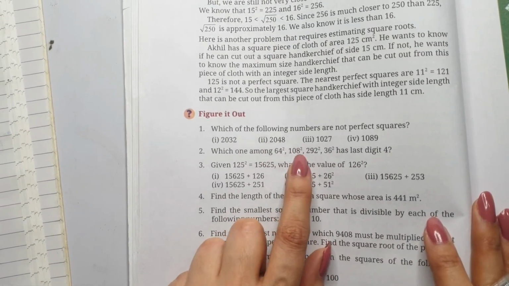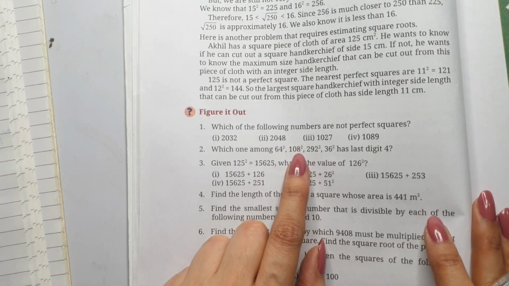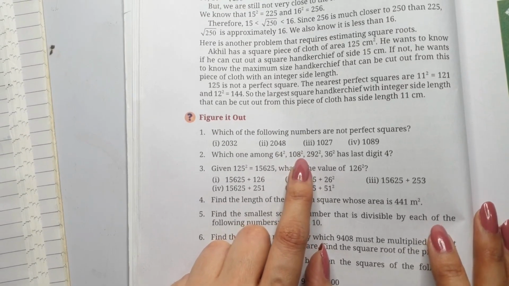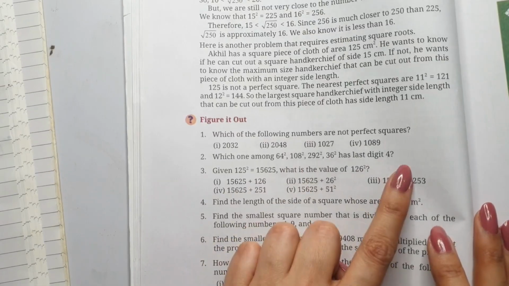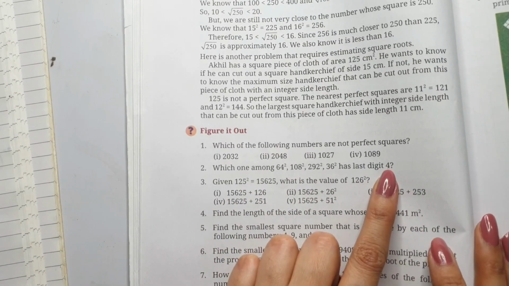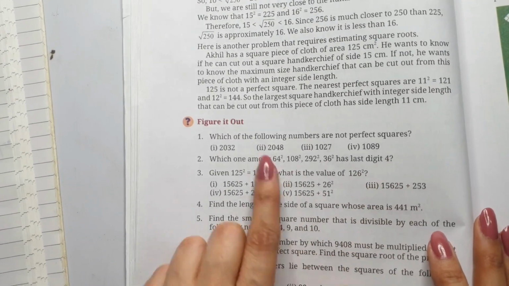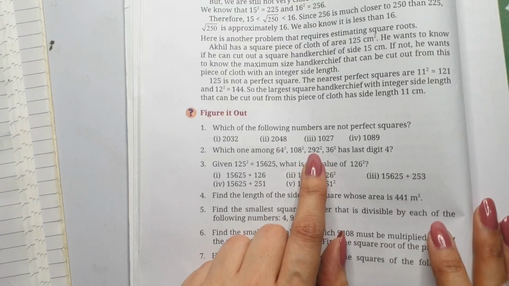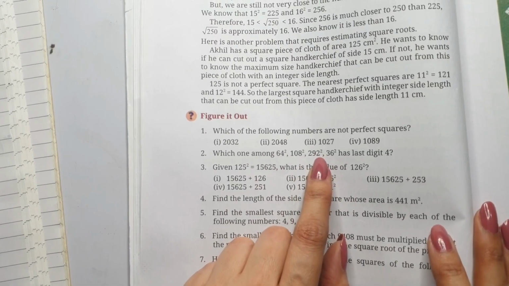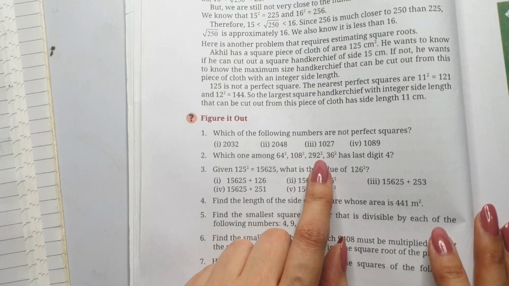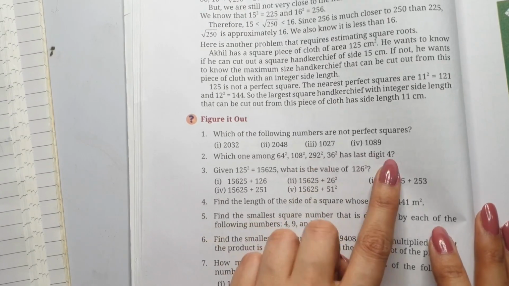108. Now 8 square is 64. So 108 square will end in 4. Correct? Then we have 292. 2 into 2 is again 4. So 292 square will end in 4.